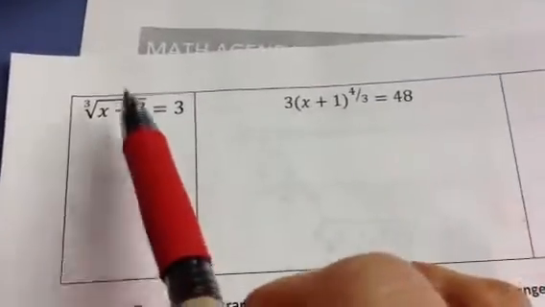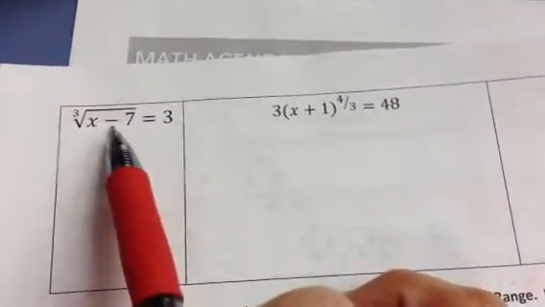Again, with radicals, and there's one radical, you want to isolate it. It is. And I want to get rid of the radical. So to undo a cube root, I'm going to cube both sides. So the cube and the cube root cancel out. And be careful over here, this isn't 9, it's 27. And now I'm going to add 7, and when I do that, I get 34.